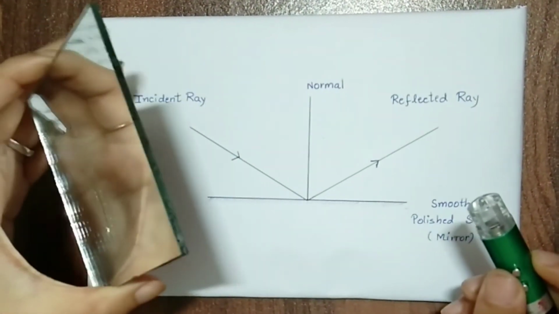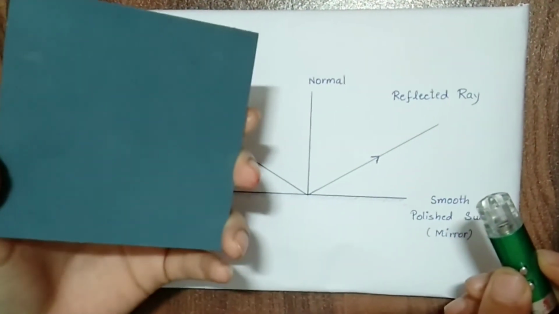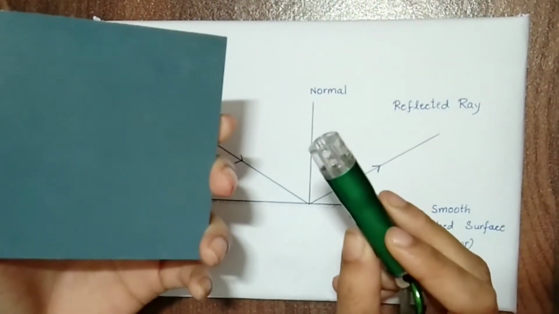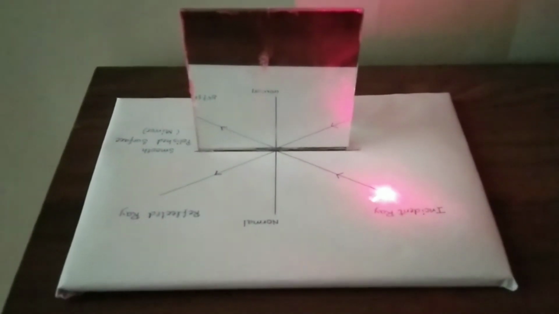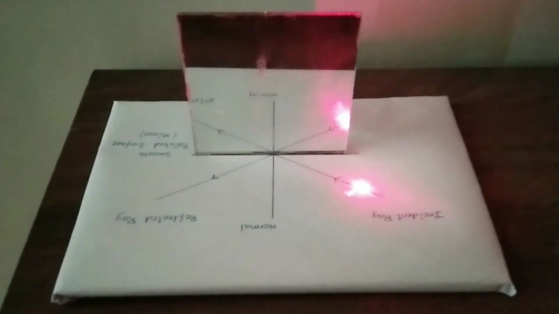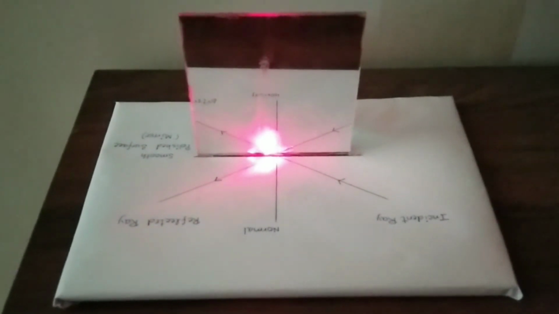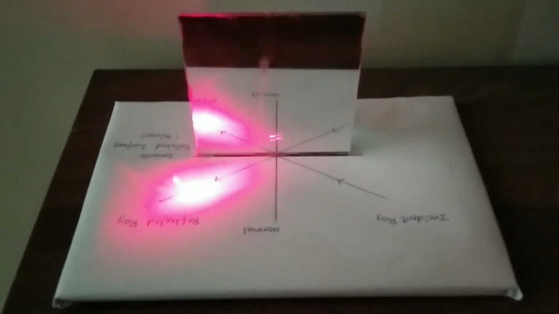Now let us perform this experiment with the plane mirror, which has a smooth polished surface, and with a laser beam. Now here you can see the laser beam is incident on the point of incidence and it is reflected, right?